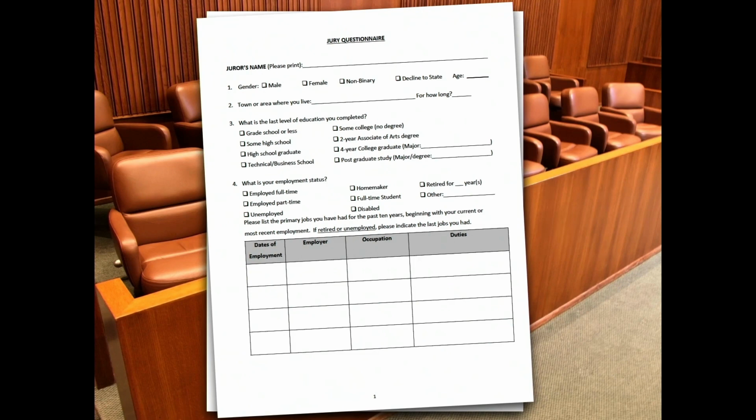But this is an example of what it looks like. Judges tend to like the questionnaires because it saves them the time of having to go through every person. What is your name? What is your occupation? What does your spouse do? Have you ever served on a jury? Some judges don't, though. Some judges think it takes too much time. Fight like hell for it.